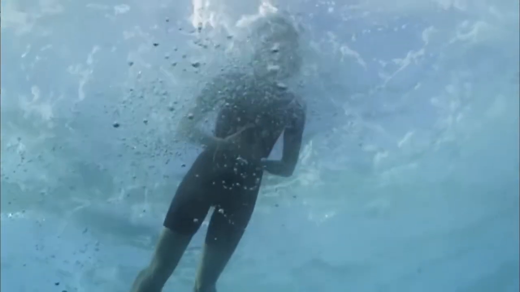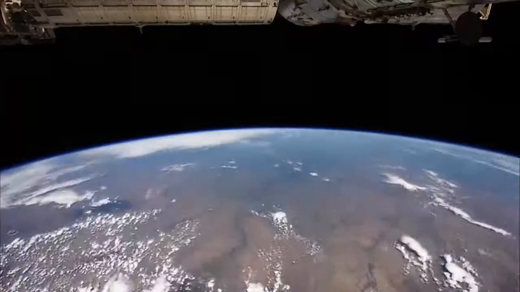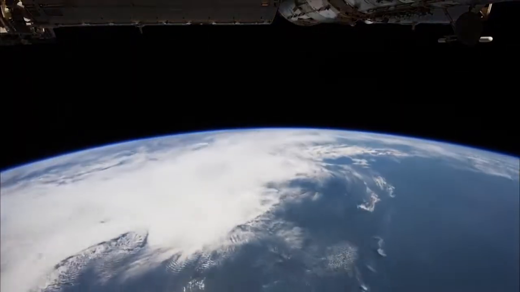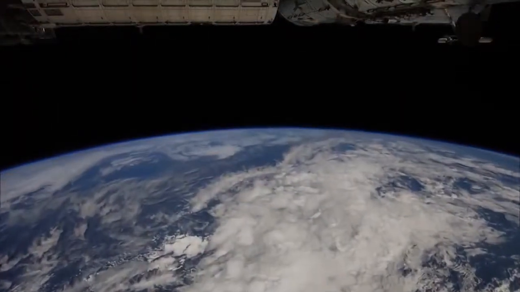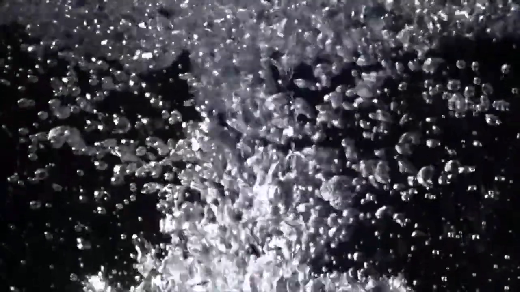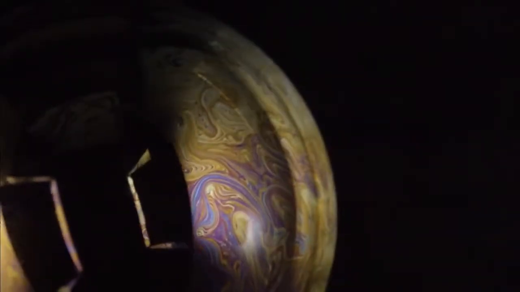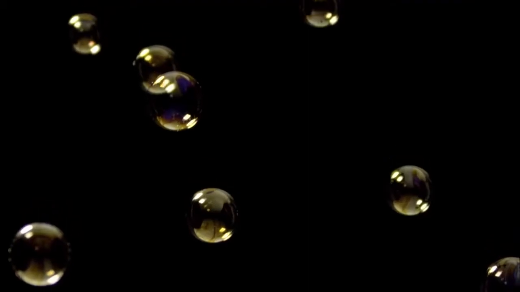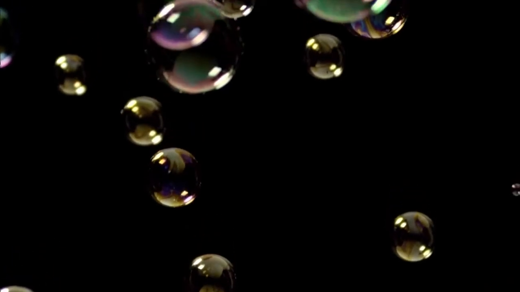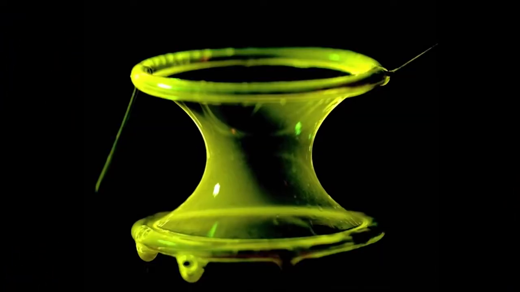By understanding bubbles, we'll have a better understanding of our planet. At the beginning of this film, I quoted Lord Kelvin talking about the physics that we can learn from bubbles. I hope that I've persuaded you that what you might have thought of as beautiful toys are enormously powerful scientific tools.